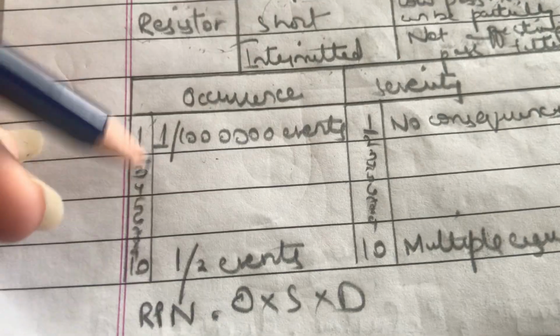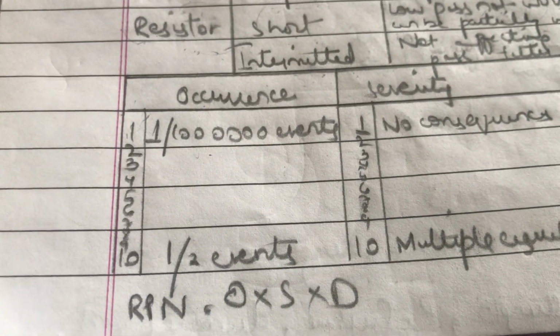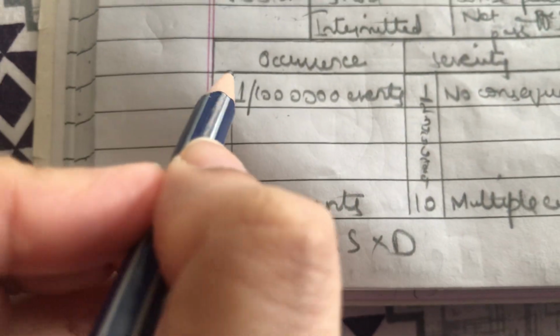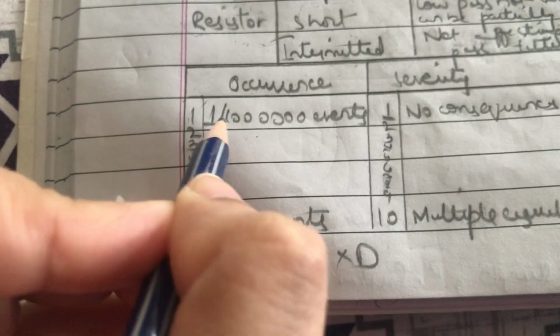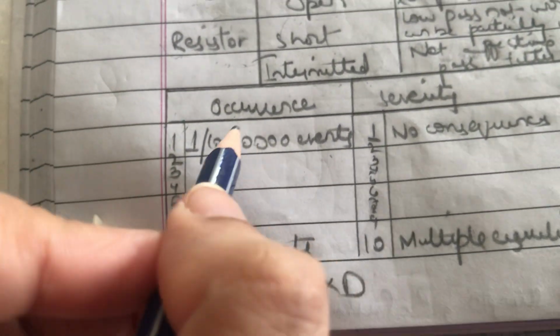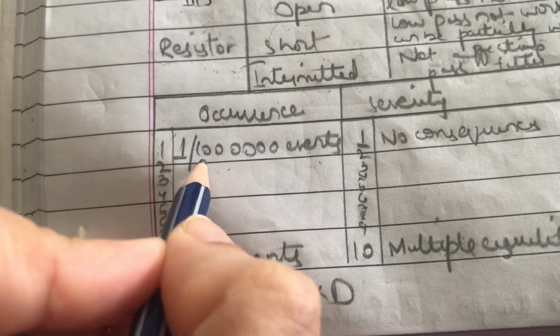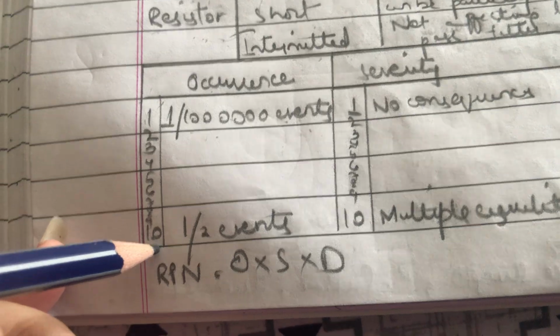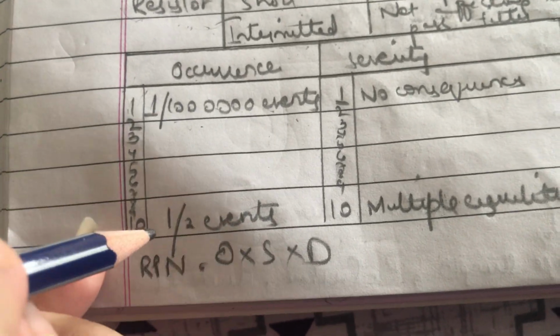This can be defined in our question, or it must be defined in our question. We have an occurrence from 1 to 10. For occurrence when it's 1, we have how many events? We have 1 over 1 million events, and when we have occurrence 10, we have 1 over 2 events.